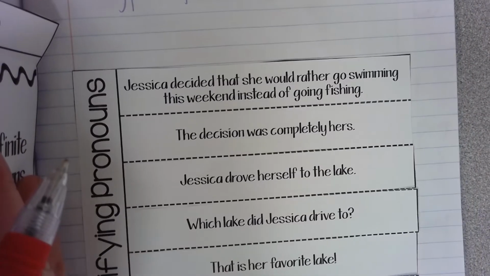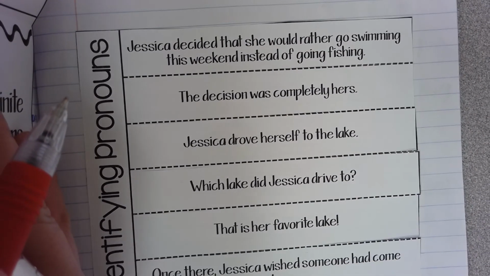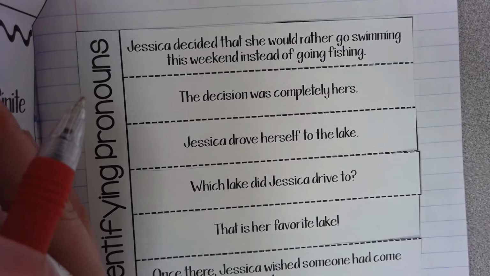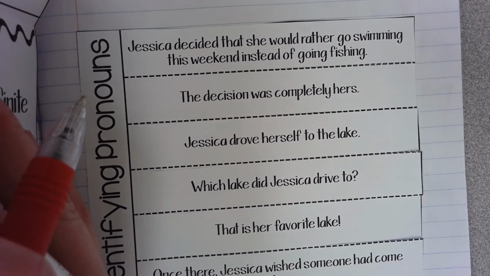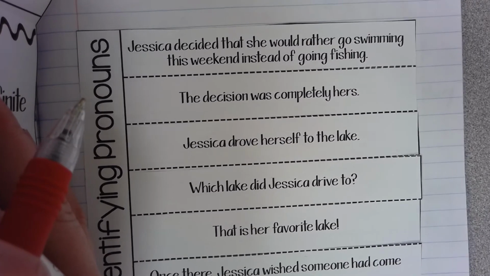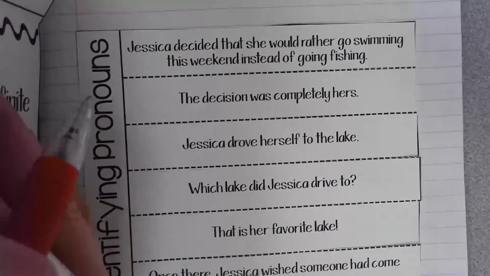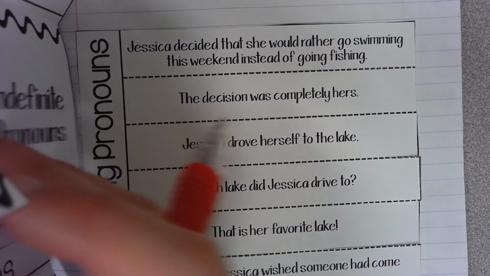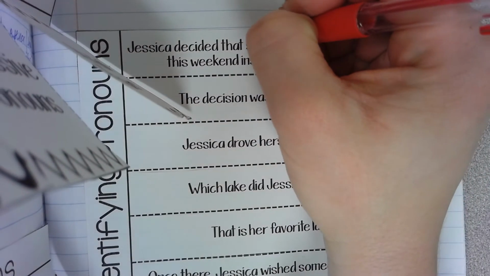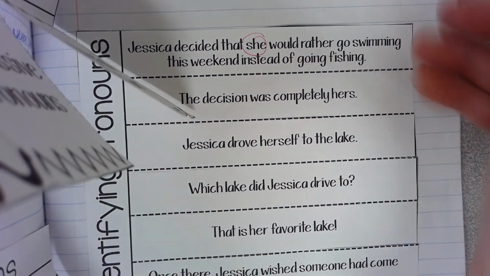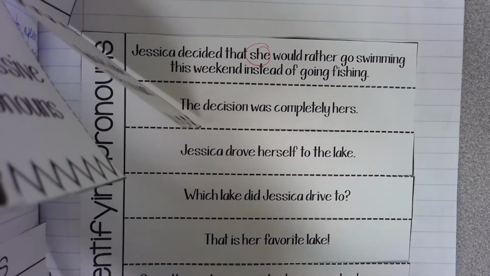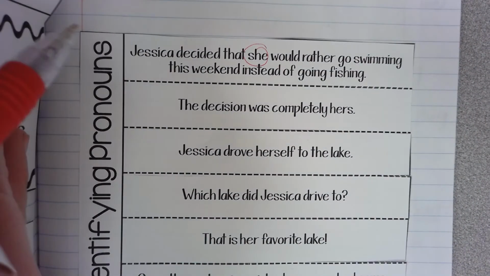Okay, so this first one, what we're gonna do is find the pronoun that's being used in here, and we are going to write underneath the flap what type of pronoun they are using. So: Jessica decided that she would rather go swimming this weekend instead of going fishing. She could be used as personal, okay? But let's look at these different words in here.